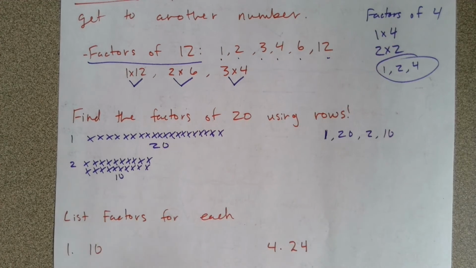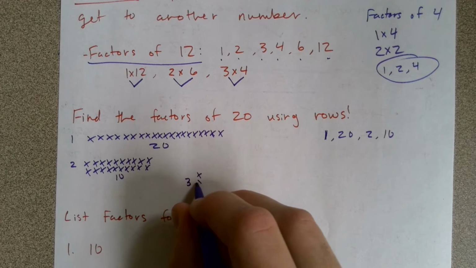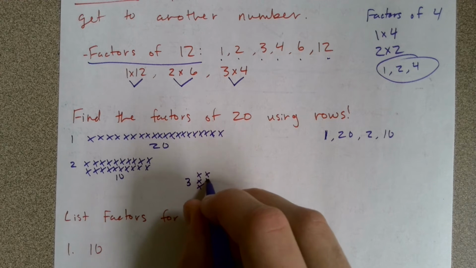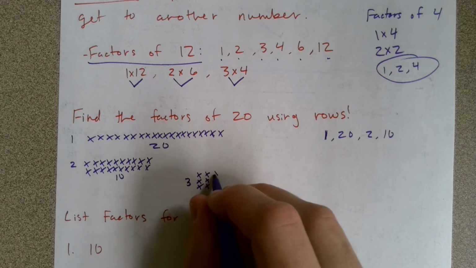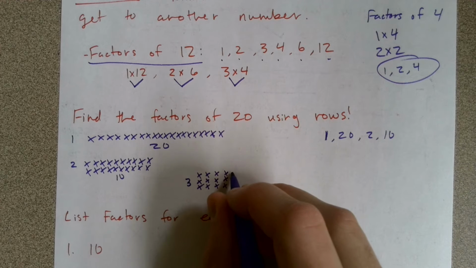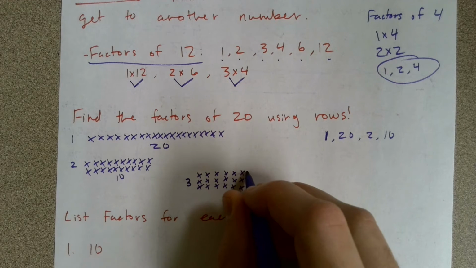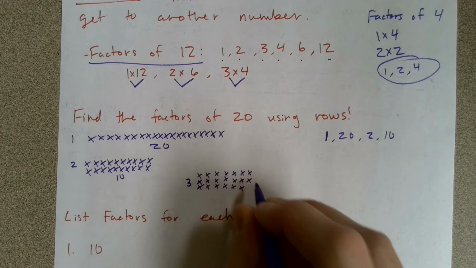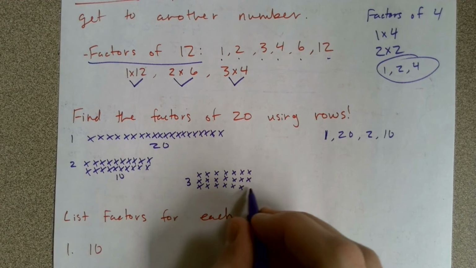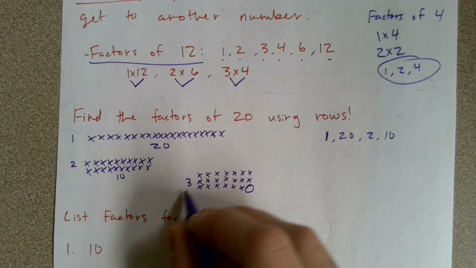Now I'm going to try three rows, see if that fits in evenly. So let's go 1, 2, 3, 4, 5, 6, 7, 8, 9, 10, 11, 12, 13, 14, 15, 16, 17, 18, 19, 20. And look at that. It's not fitting in evenly. We are missing that gap right there. 3 does not work.